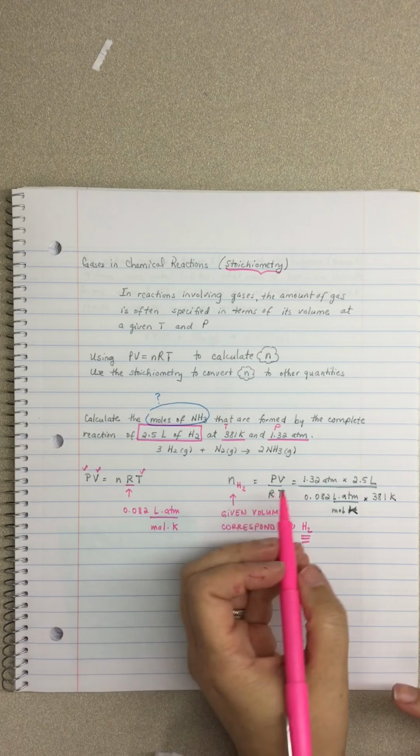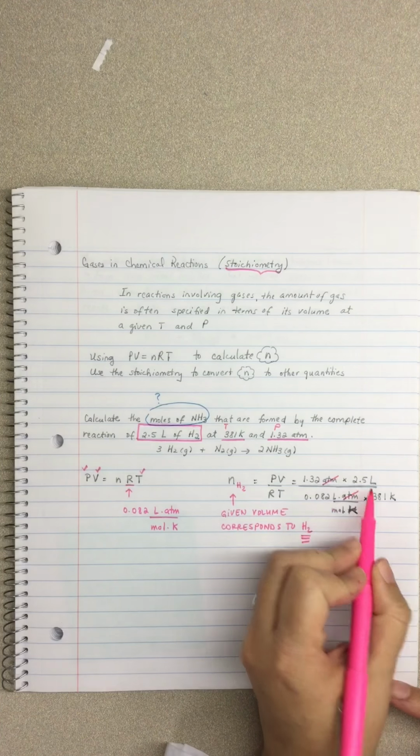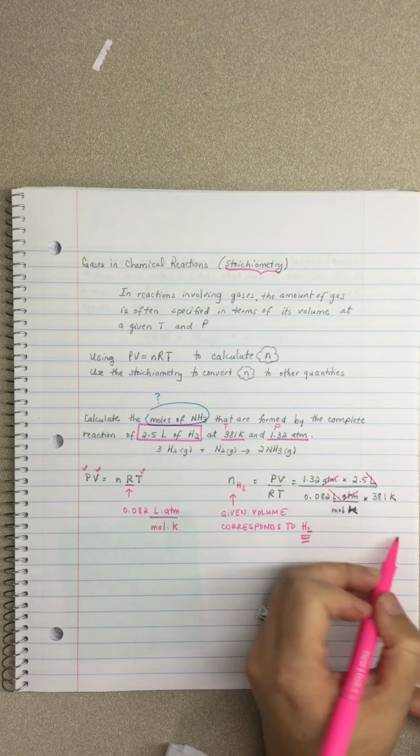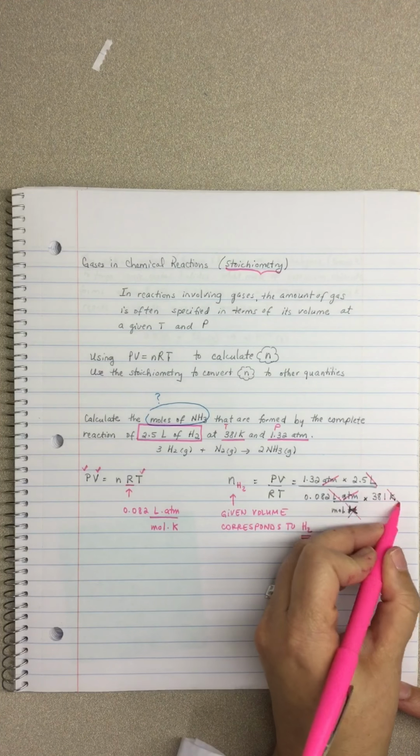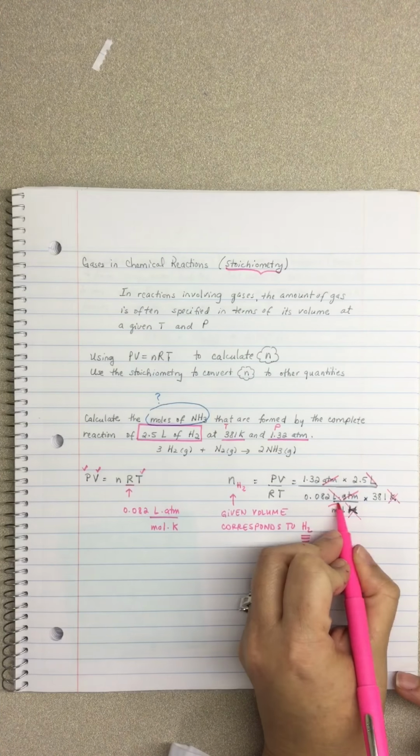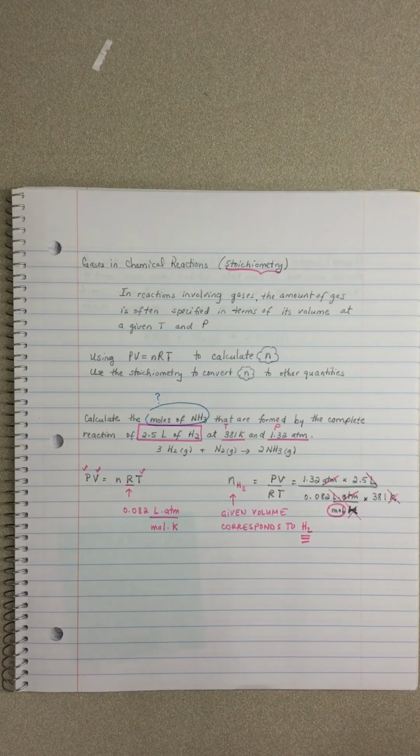So you can check the units that are canceling out: atm with atm, liters with liters. You have your kelvins canceling out with kelvins, and the only unit that is not canceling out will be the unit of mole, which is what you're trying to calculate. Okay? So to get my number, 1.82 times 2.5, that divided by 0.082.